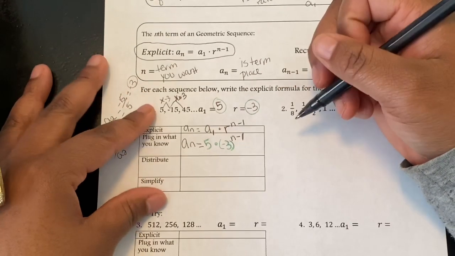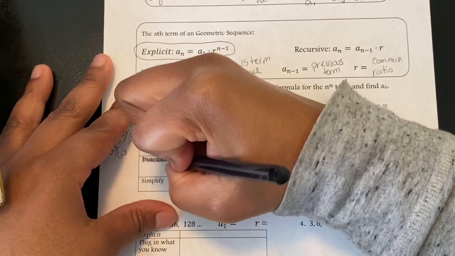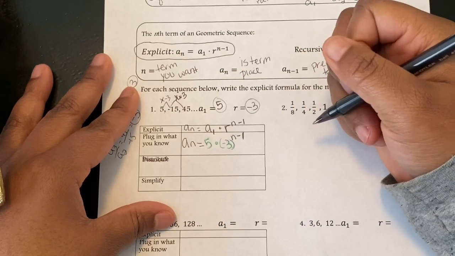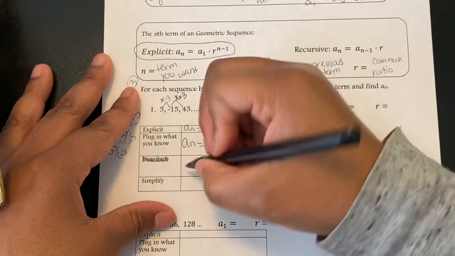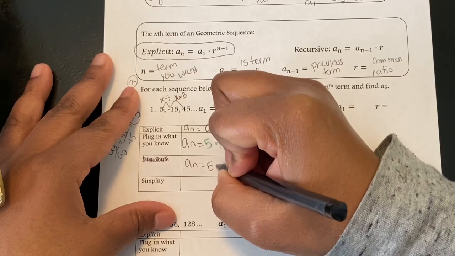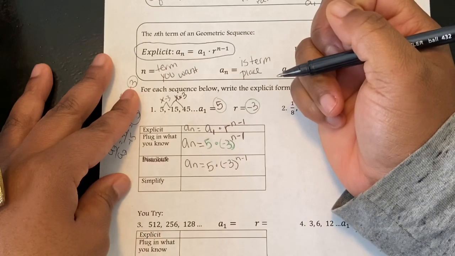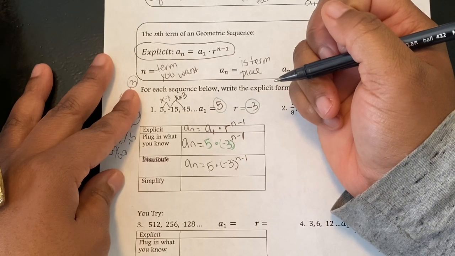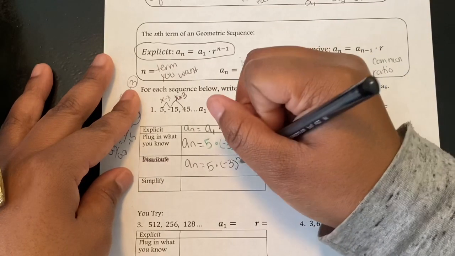Now I do not distribute. Do not distribute. This is it. So I have a sub n equals 5 times negative 3 raised to the power of n minus 1. That's all I can do. So this is a little bit easier.